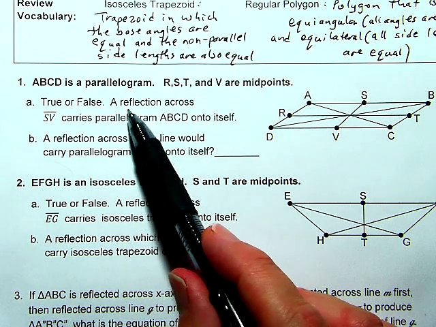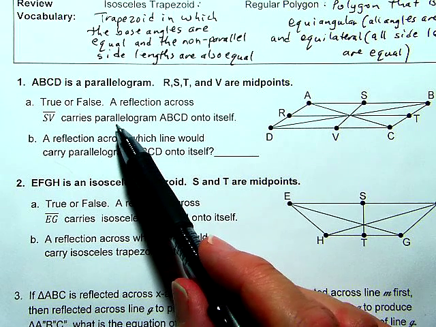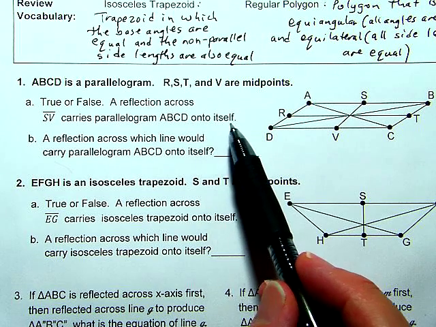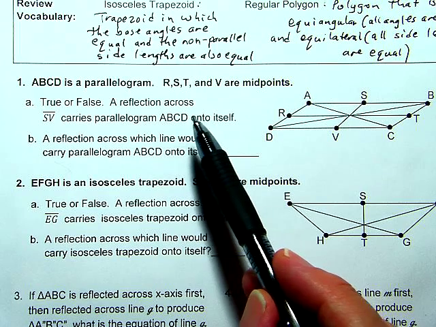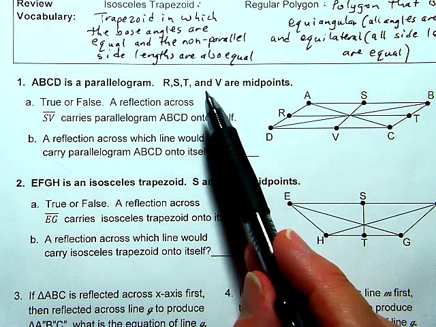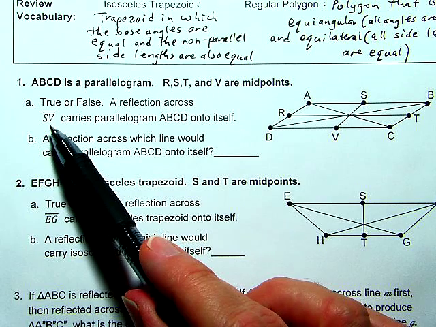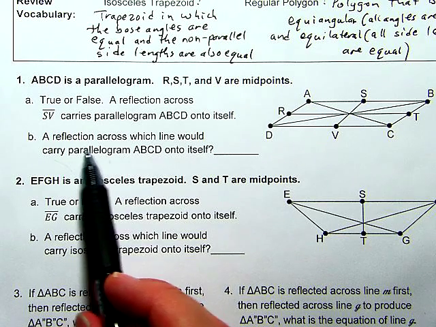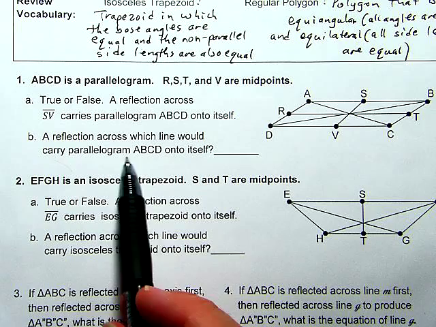True or false? A reflection across line segment SV carries parallelogram ABCD onto itself. So what is this question really asking? Remember that a reflection that carries a figure onto itself is a line of symmetry. So this is another way of asking, is line segment SV a line of symmetry? Then the question goes on to ask which line would be a line of symmetry? A reflection across which line would carry parallelogram ABCD onto itself?